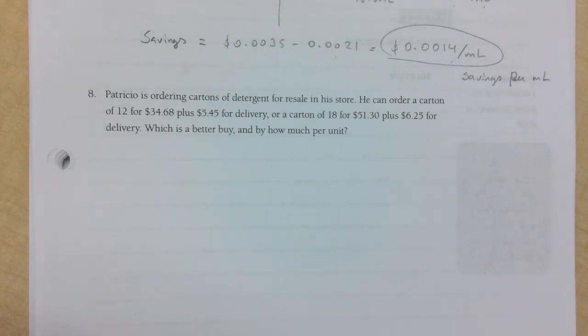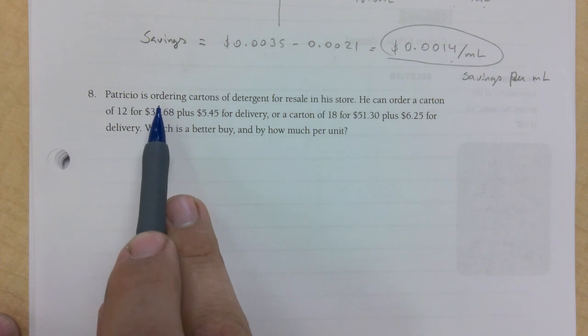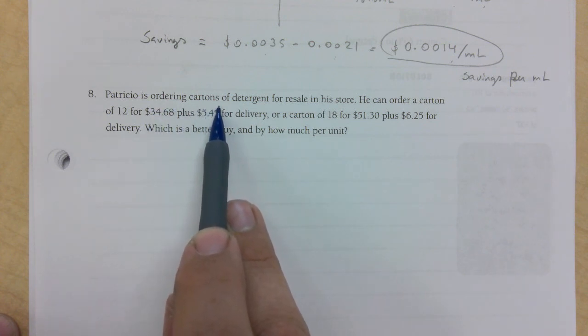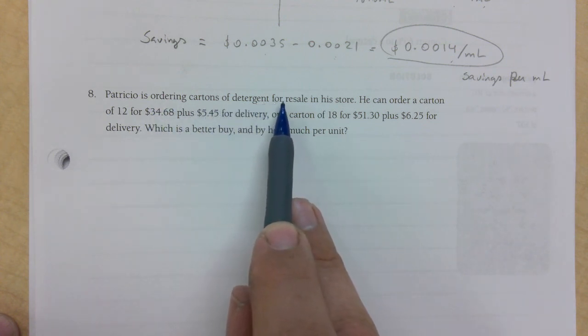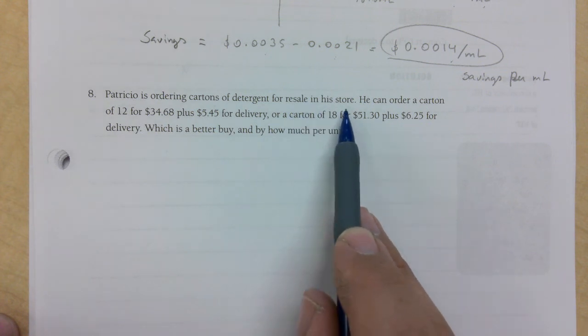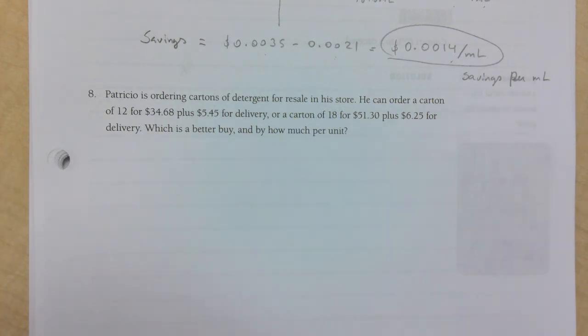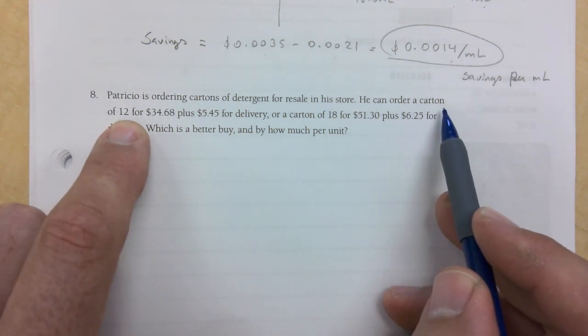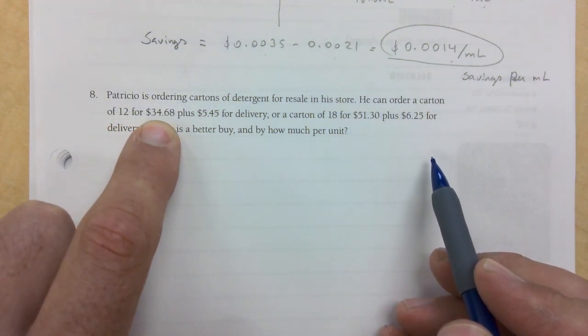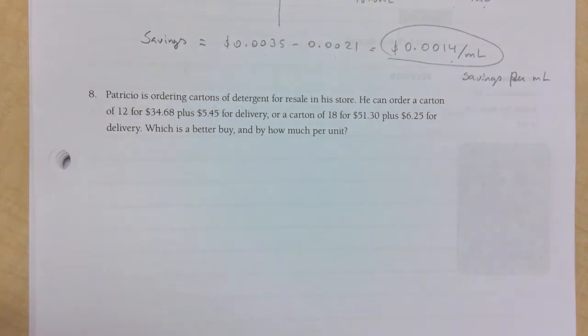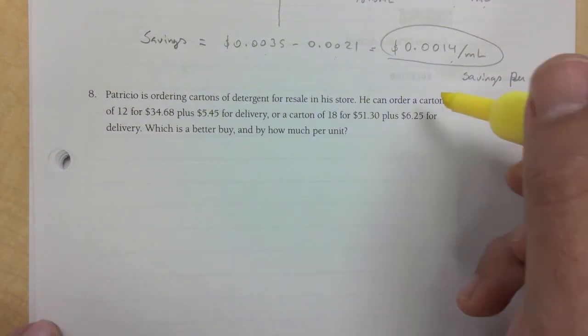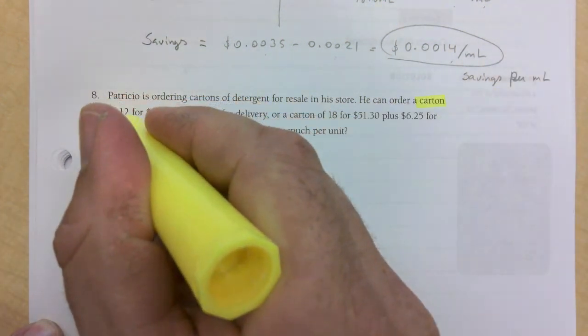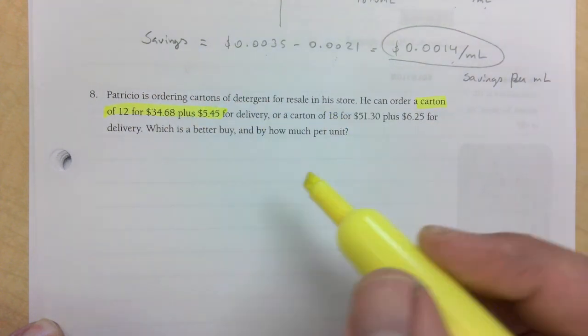So let's do 8 together here. Has a bit of a twist to it, right? So Patricia's ordering cartons of detergent for resale in his store. So he's ordering and wants to resell it, right? So he can order a carton of 12 for $34.68 plus delivery. So a carton of 12 has all of this associated with it.